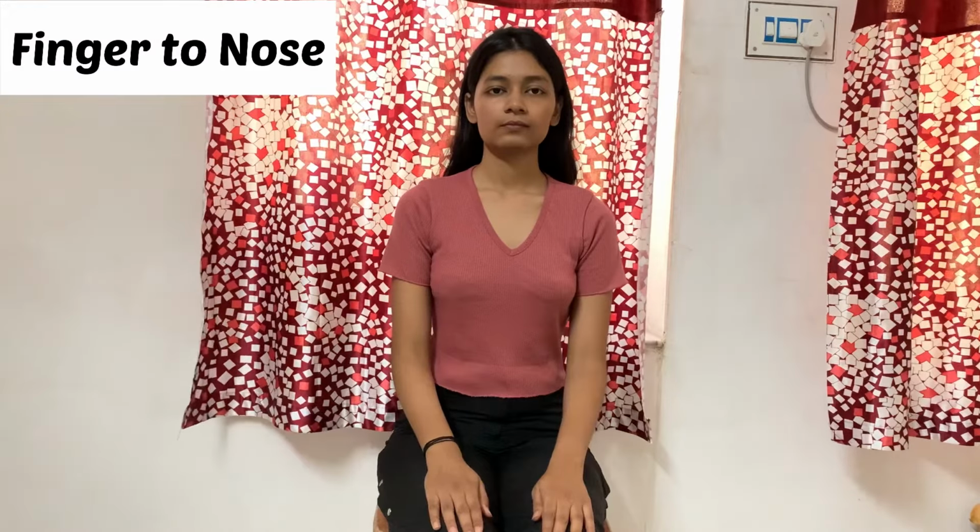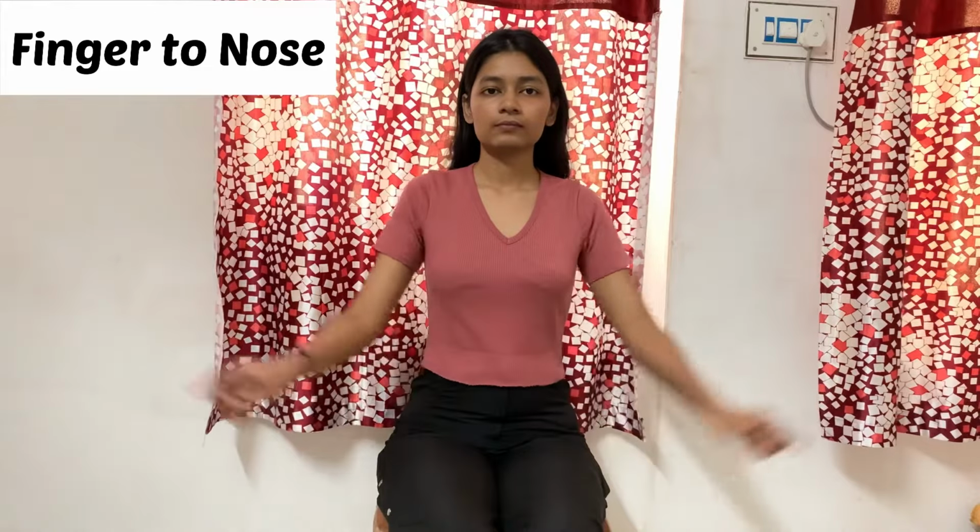First non-equilibrium test is finger to nose. For this the shoulder will be 90-degree abducted and elbow will be extended, and the patient will touch the tip of the index finger to the nose. This can be progressed from unilateral to bilateral. And then you can ask the patient to close the eyes and perform the same movement.